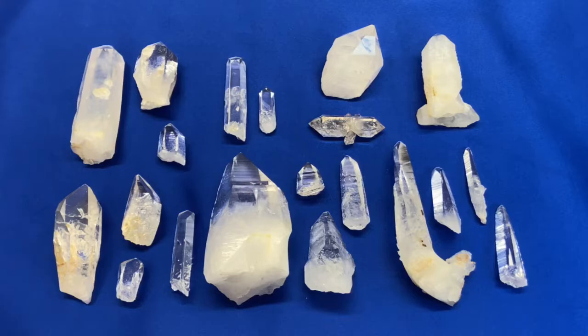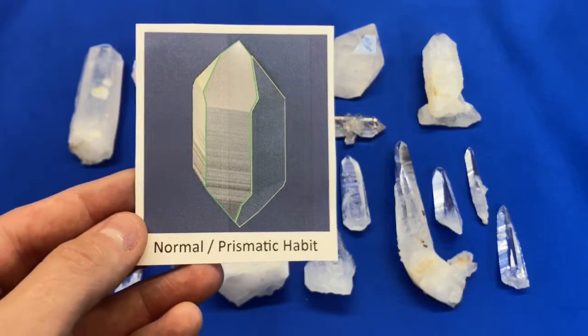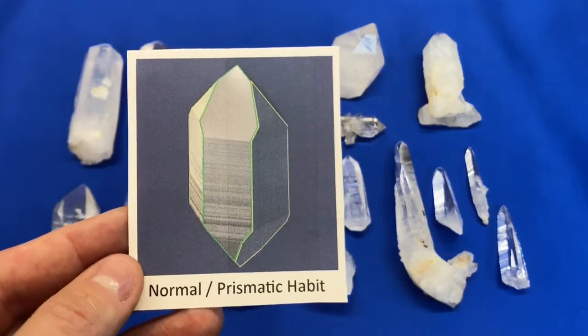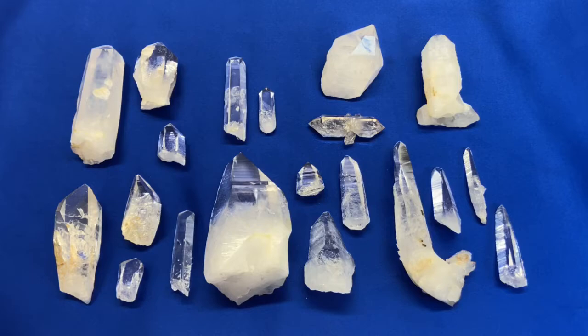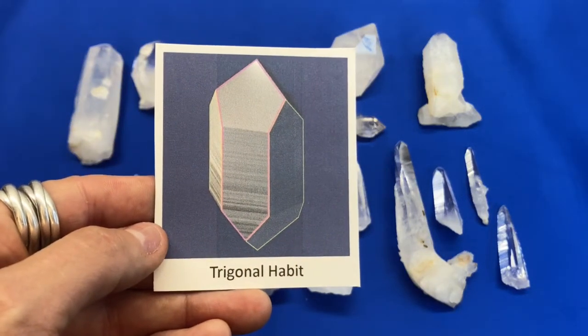So in keeping with really simple old school terminology here, we're going to even use some flashcards to describe our points. Starting with the first style, we have the normal or prismatic habit. Then we have the trigonal habit.